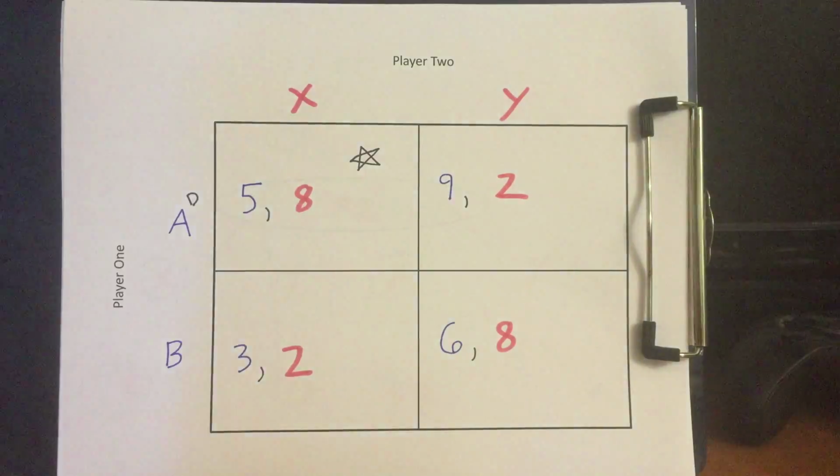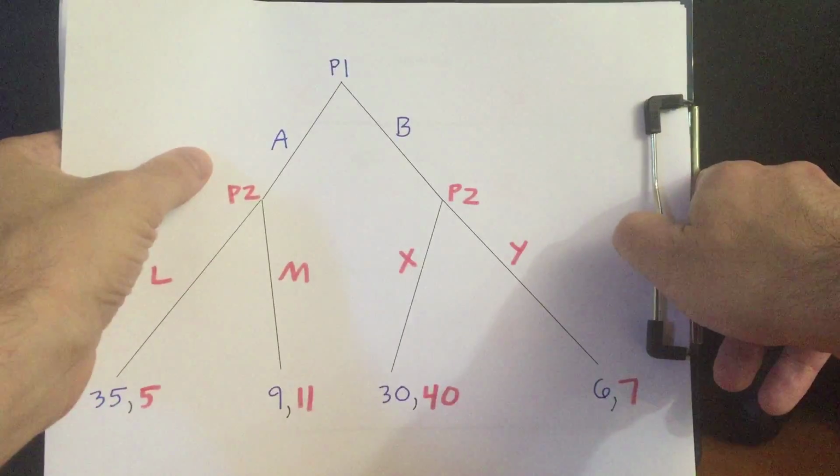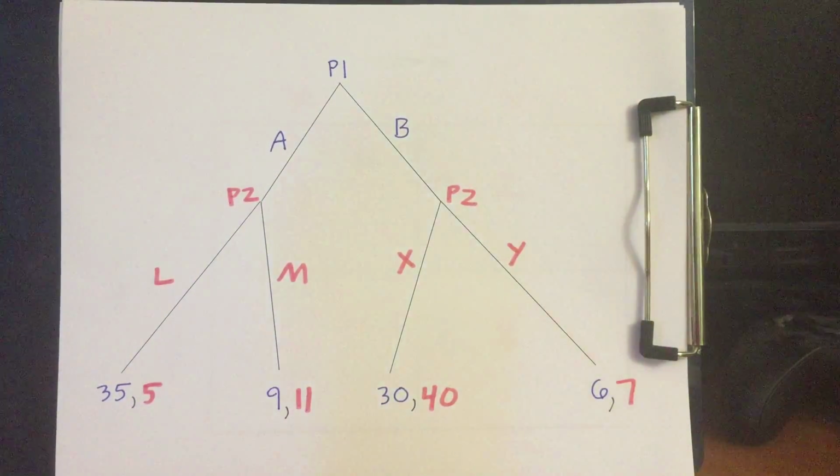All right, let me give you another game. In this game, there is no uncertainty. So why don't you solve this? Pause the video and solve this game. All right.